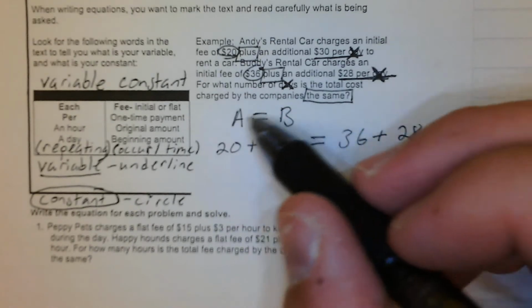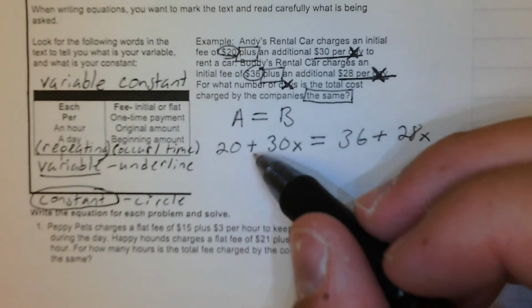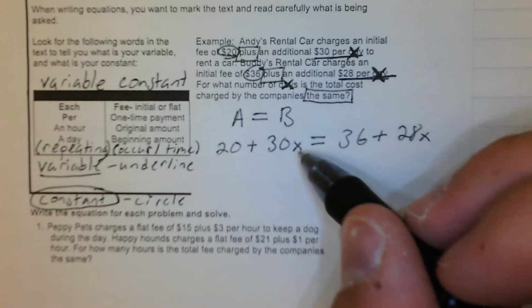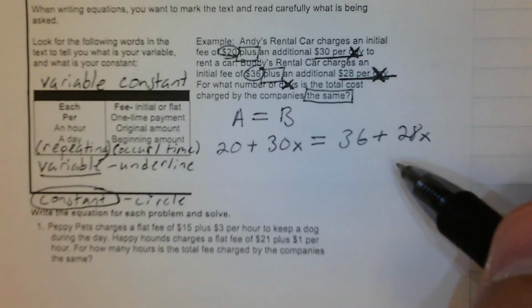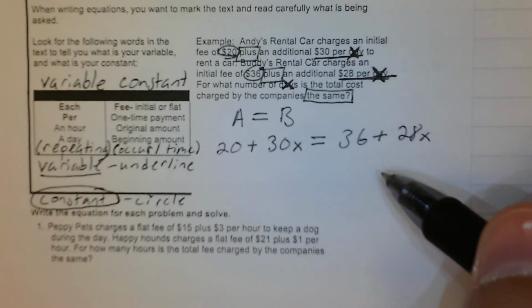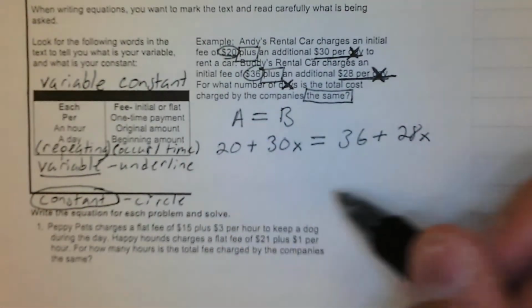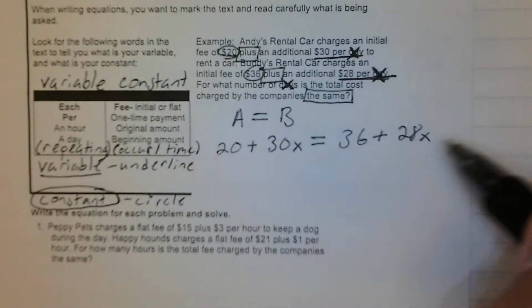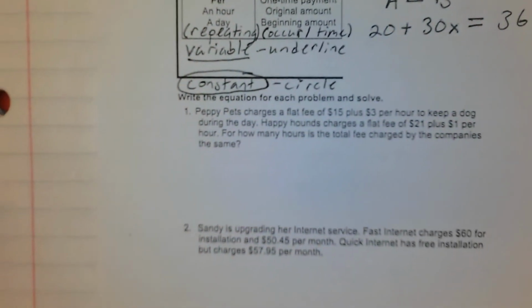So this looks very similar to the problems we've been working on lately, right? We have a constant plus or minus a variable is equal to a constant plus or minus a variable. So that looks just like the equations we've been working on. So the majority of the time, 99% of the time, when working with what we're working with this year, your equations are going to look something like this. So let's move on to the next one. Let's move on to number 1.